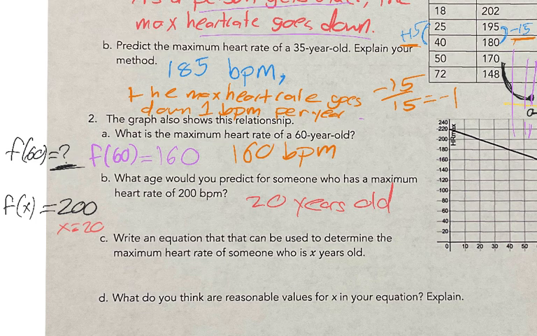C, can you write an equation that could be used to determine the max heart rate of someone who is X years old? Review, what's an equation? Equation? If you had to spell it out for me. I don't know what an equation is. I've never heard that term. Is it a term of endearment? You call your honey an equation?